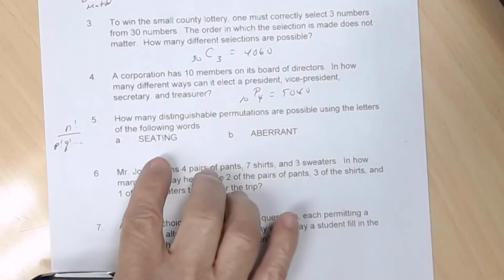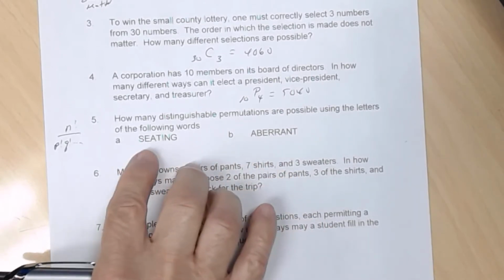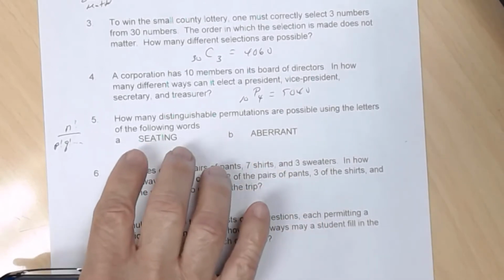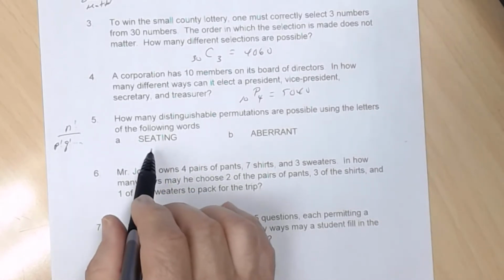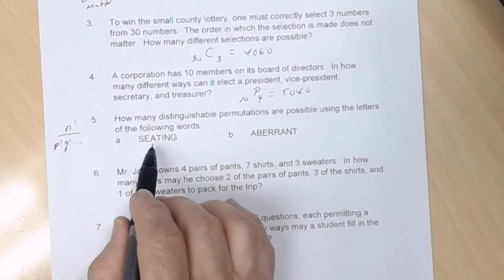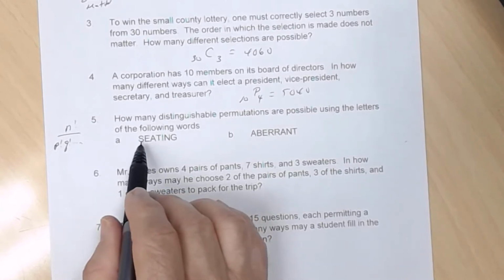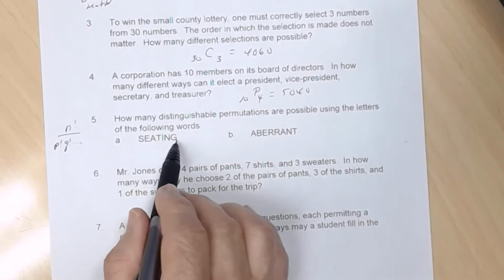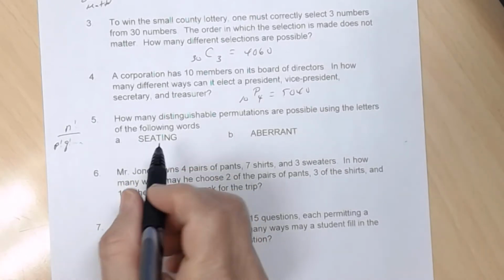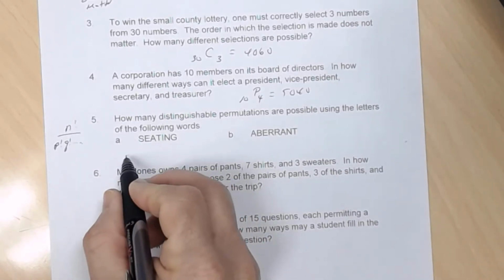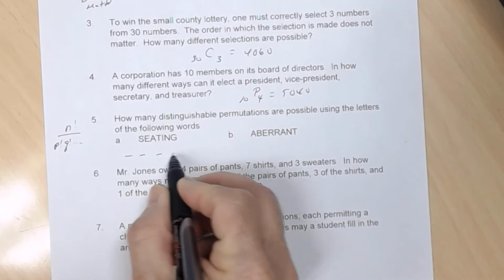So basically you're just trying to find how many words you can make from these letters. Okay, so 1, 2, 3, 4, 5, 6, 7. So if you think about it, it's really a counting problem. So you have 7-letter words, right?